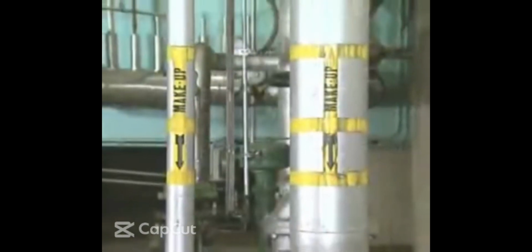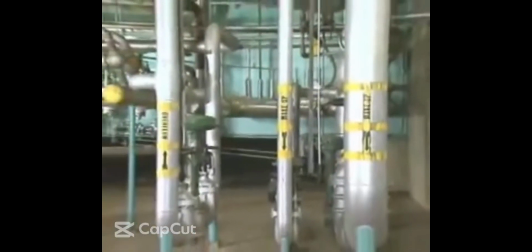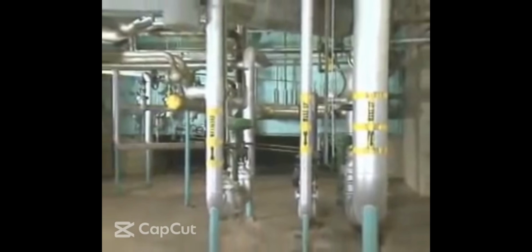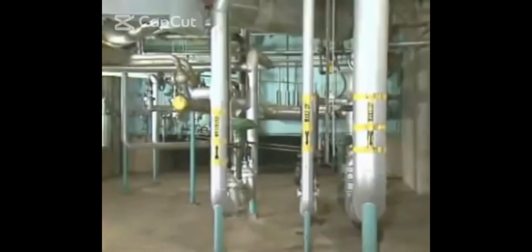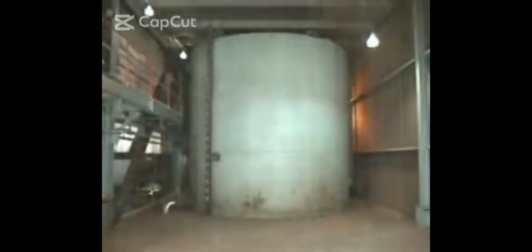The makeup water system is connected to the main condenser's hot well. This system adds pure water to the condensate system to compensate for water losses that may occur due to condensate sampling or to steam or water leaks in the system. The makeup water is stored in a condensate storage tank.